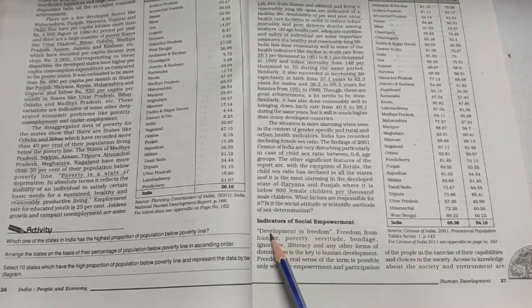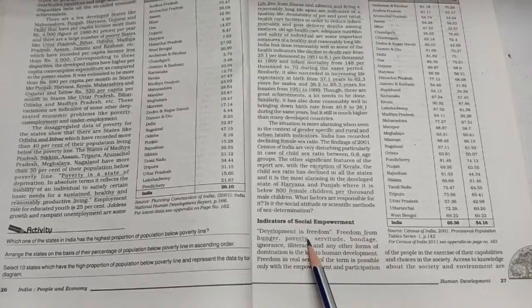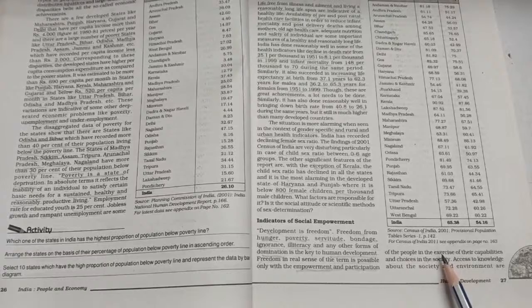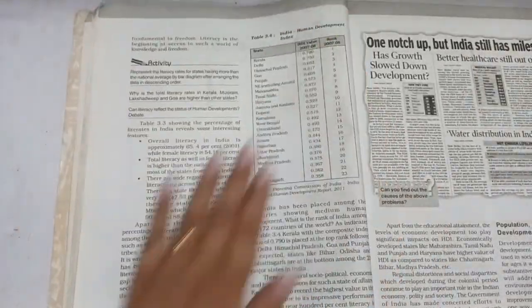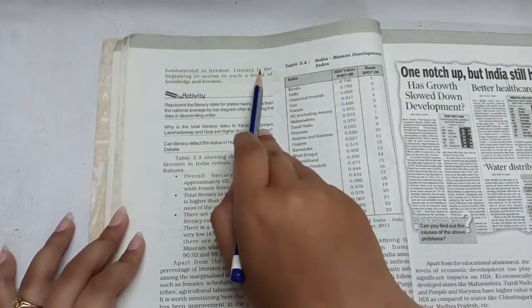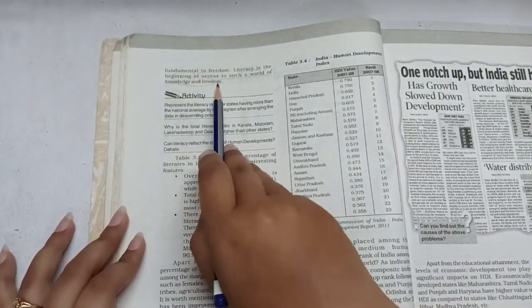Indicators of social empowerment. Development is freedom. Freedom from hunger, poverty, servitude, bondage, ignorance, illiteracy, and any other forms of domination is the key to human development. Freedom in the real sense of the term is possible only with the empowerment and participation of the people in the exercise of their capabilities and choices in the society. Access to knowledge about the society and environment are fundamental to freedom. Literacy is the beginning of access to such a world of knowledge and freedom.